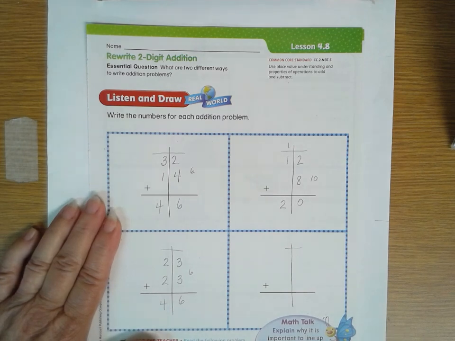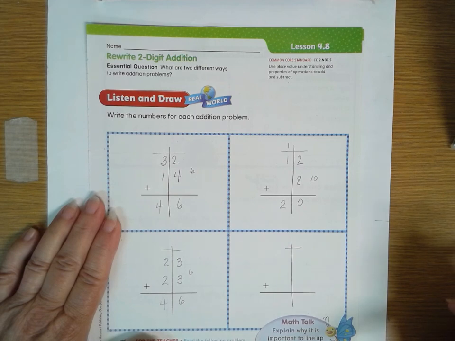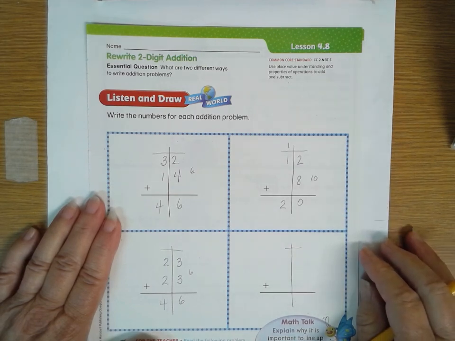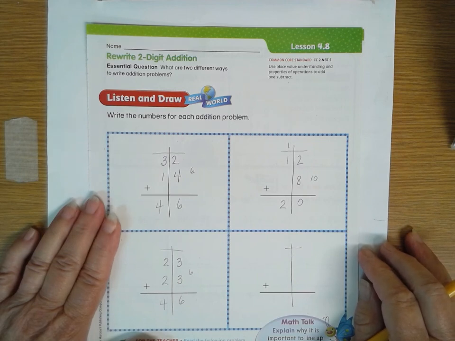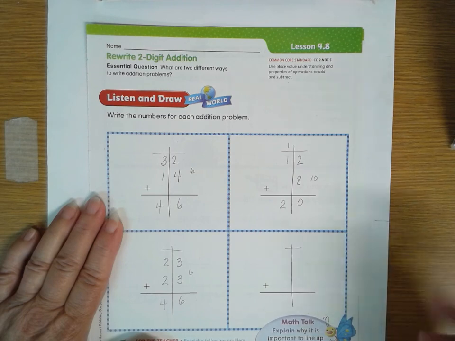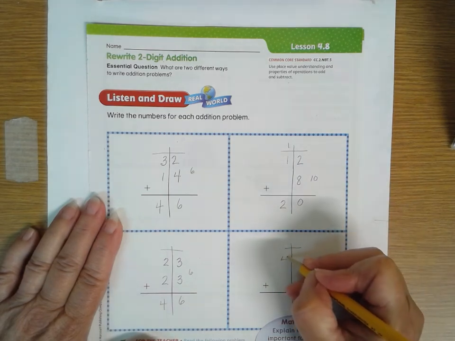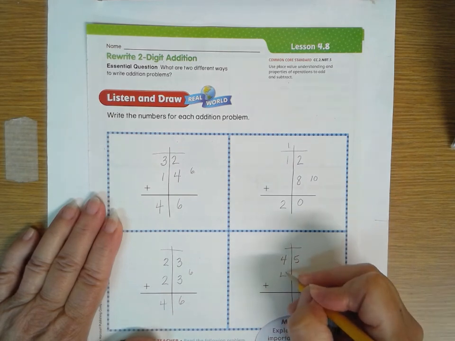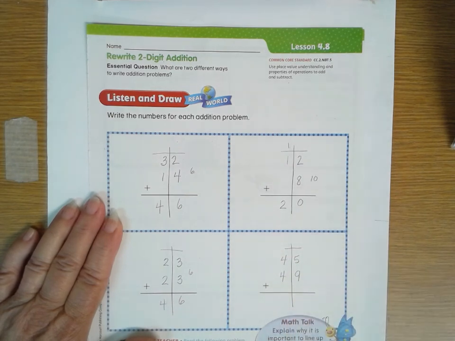Kyle drove 45 miles to Ellsworth, and then he drove 49 miles to Bangor. How many miles did he drive? He drove 45 miles to Ellsworth and 49 miles to Bangor.